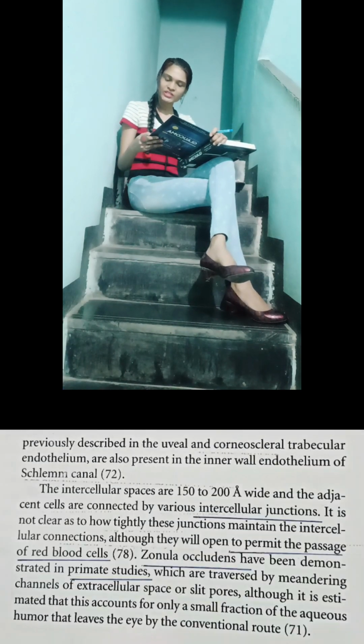Actin filaments, as previously described in the uveal and corneoscleral trabecular endothelium, are also present in the inner wall endothelium of Schlemm's canal. The intercellular spaces are 150 to 200 angstrom wide, and the adjacent cells are connected by various intercellular junctions. It is not clear how tightly these junctions maintain the intercellular connections, although they will open to permit the passage of red blood cells. Zonal occlusions have been demonstrated in primate studies, which are traversed by meandering channels of extracellular space or slit pores, although it is estimated that this accounts for only a small fraction of the aqueous humor that leaves the eye by the conventional route.